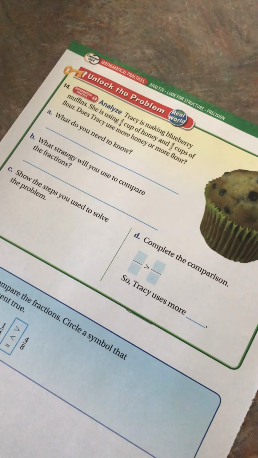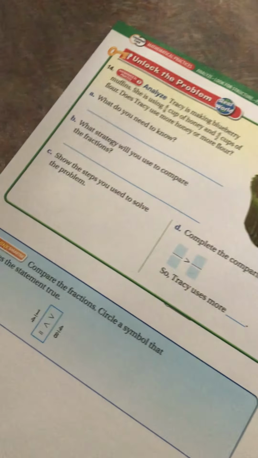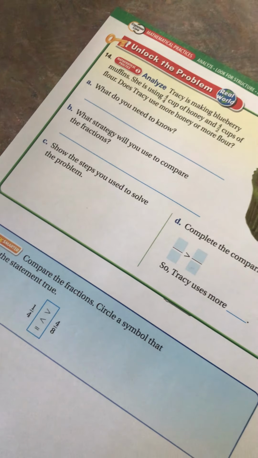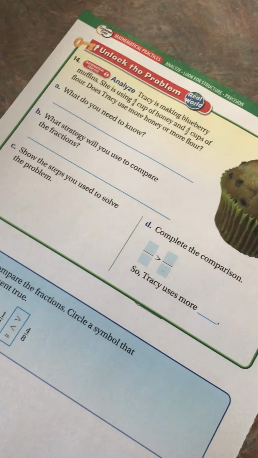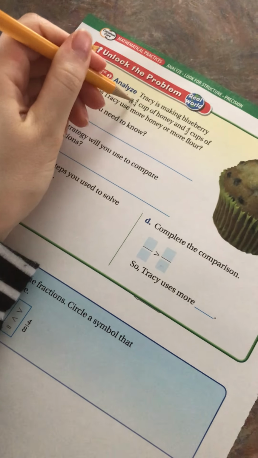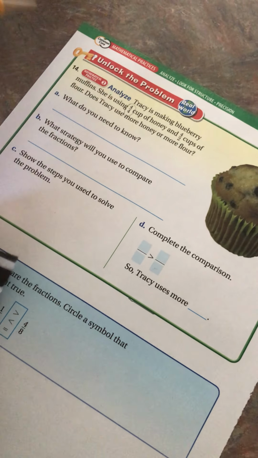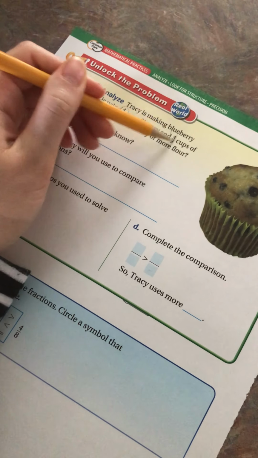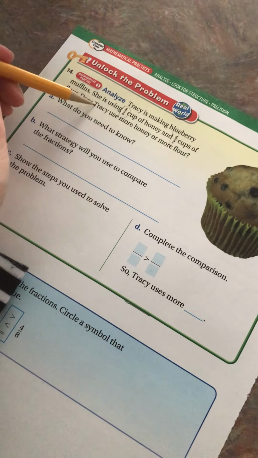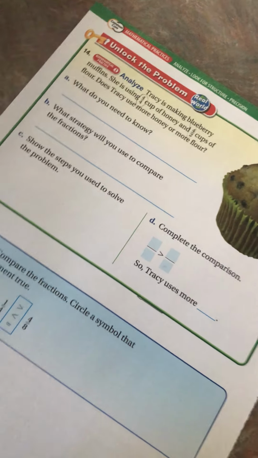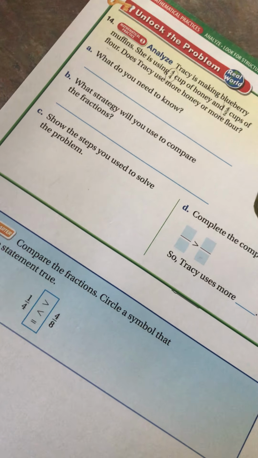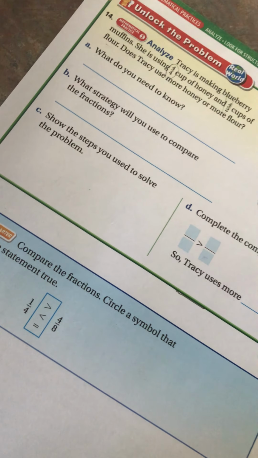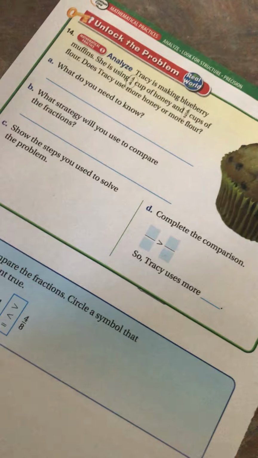All right, last page. Tracy is making blueberry muffins. She uses 4/4 of a cup of honey and 4/2 cups of flour. Does Tracy use more honey or more flour? So first we need to figure out, what do we need to know? Well, we need to know how the fraction 4/4 compares to the fraction 4/2.